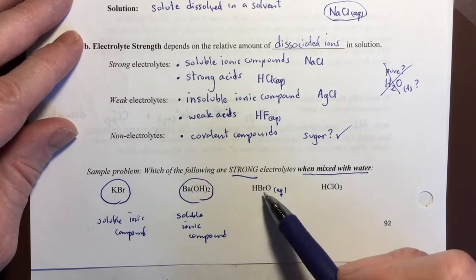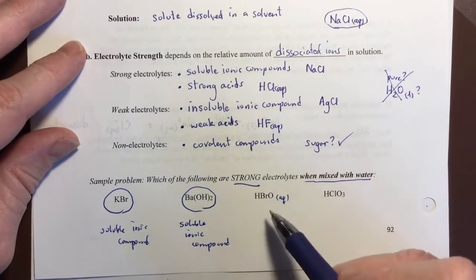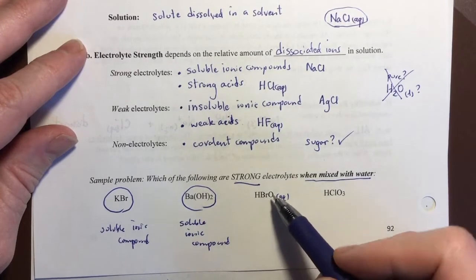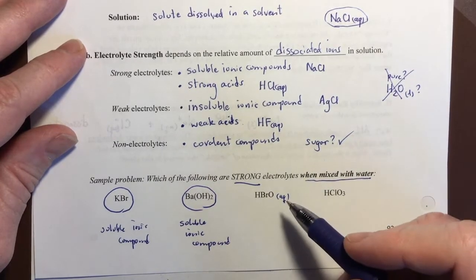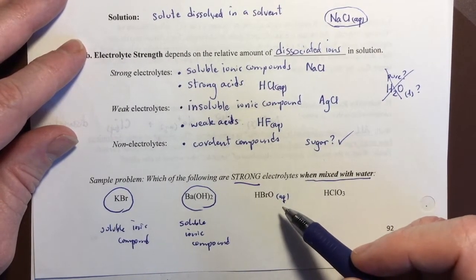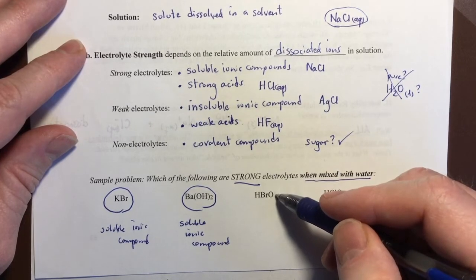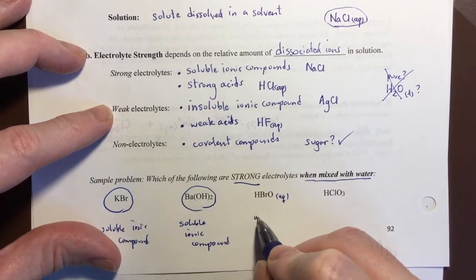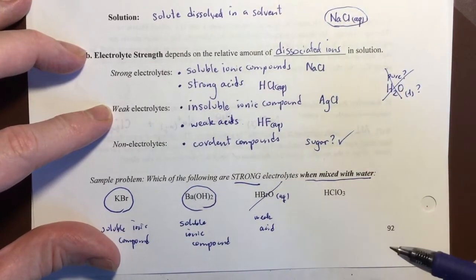So now what we have to figure out is if this is a strong acid or a weak acid. This is the hypobromite ion, so it must be hypobromous acid. Is hypobromous acid one of our 7 strong acids? No, it's not. So therefore it must be a weak acid. If it's a weak acid, it does not dissociate completely, so it's only going to be a weak electrolyte. So weak acid. This is not a strong electrolyte in water.